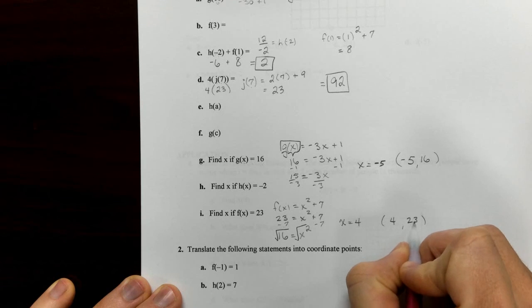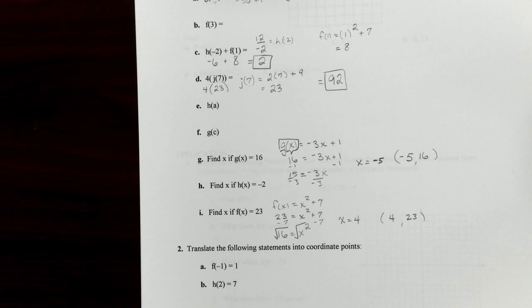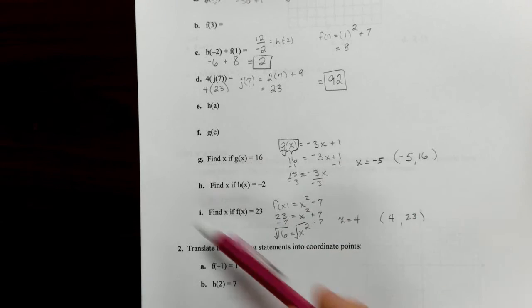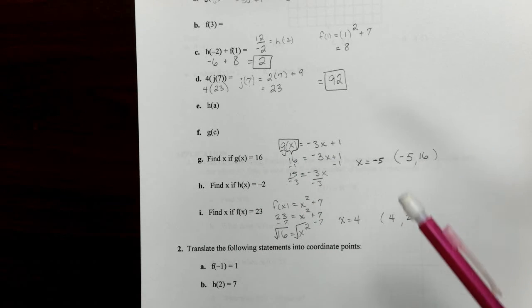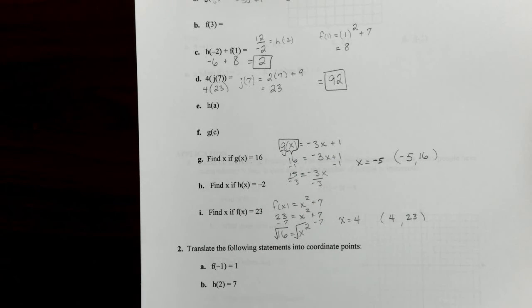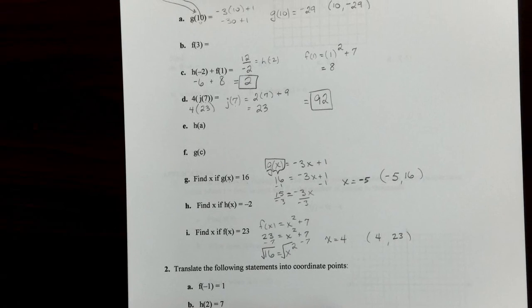Awesome. Great job. So again, guys, this is new. I'm giving you your y, asking you to find the x. Yesterday, I gave you the x and asked you to find the y. So that is new.